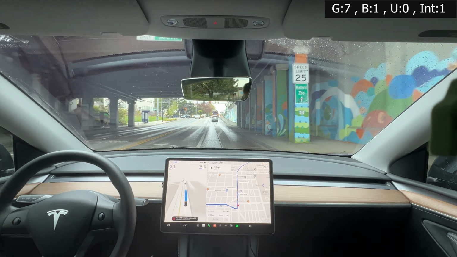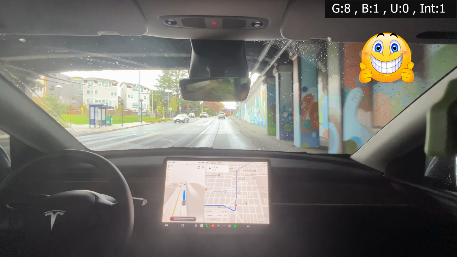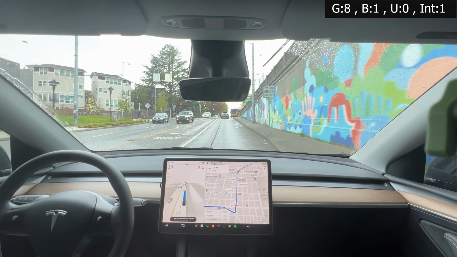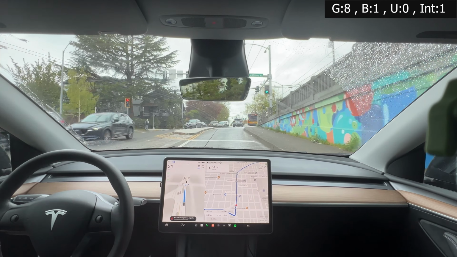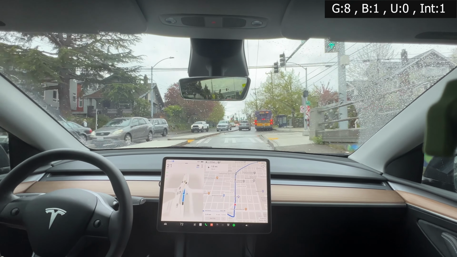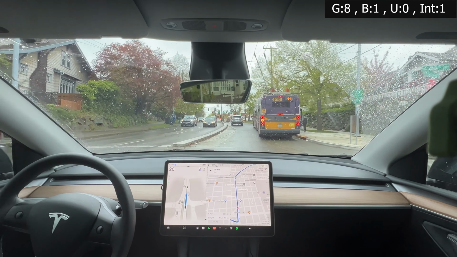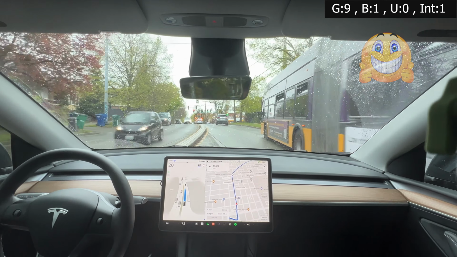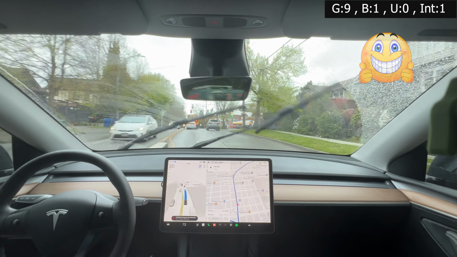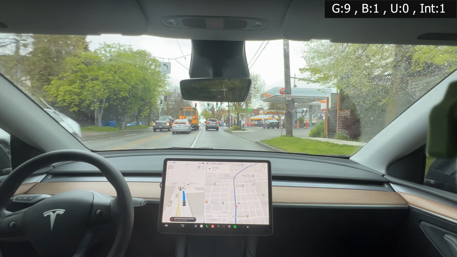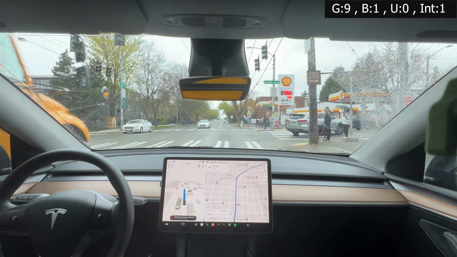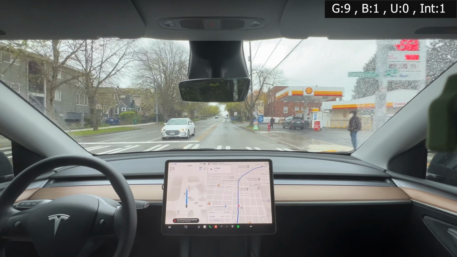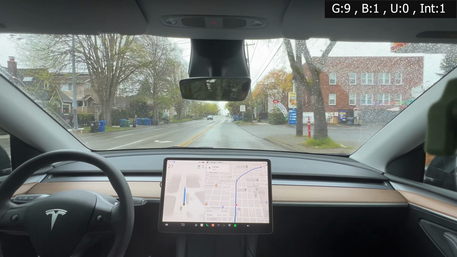Quick lane change to continue straight. FSD realizes that this bus is not going to move, so it passes the bus with no hesitation. Version 11 was always trying to change to the left lane here for some reason, while we need to go straight, and I had to correct it every single time. But version 12 doesn't have that problem anymore.